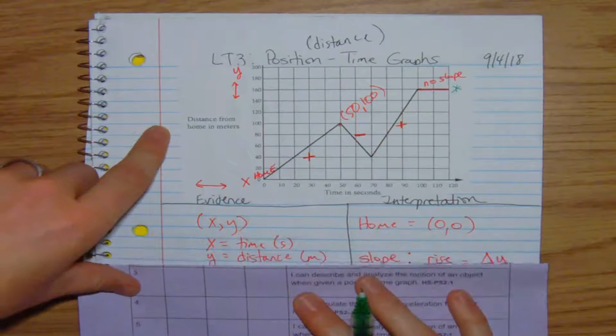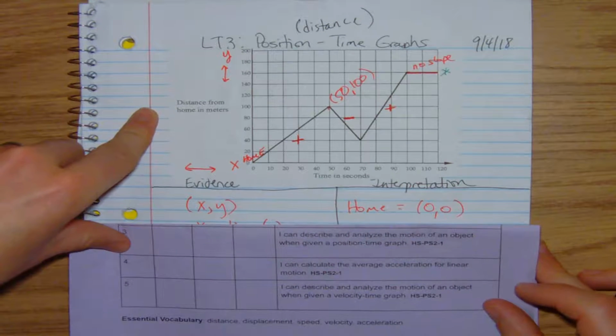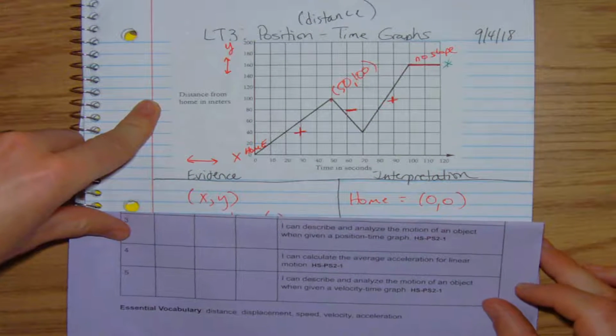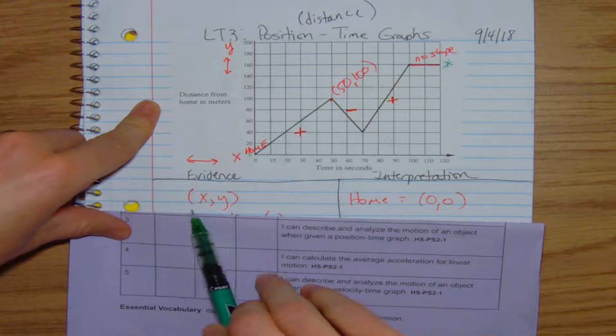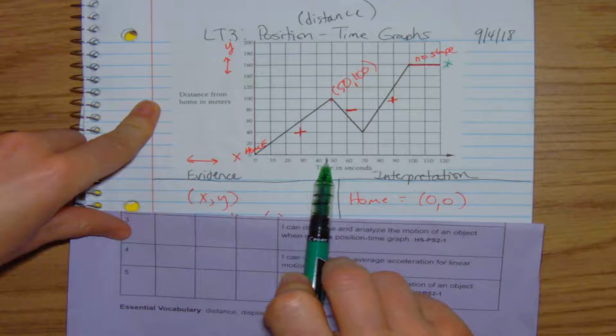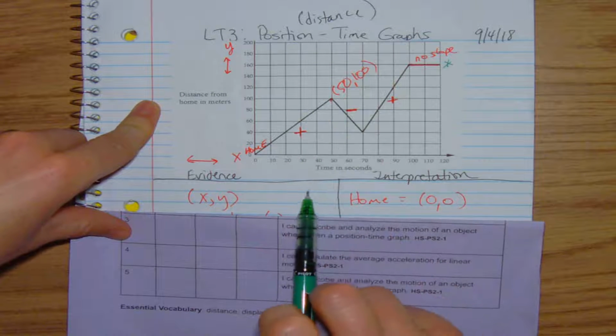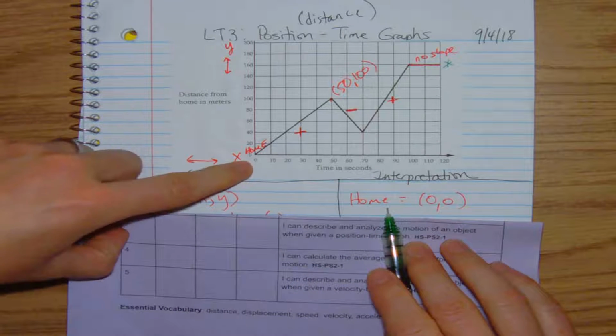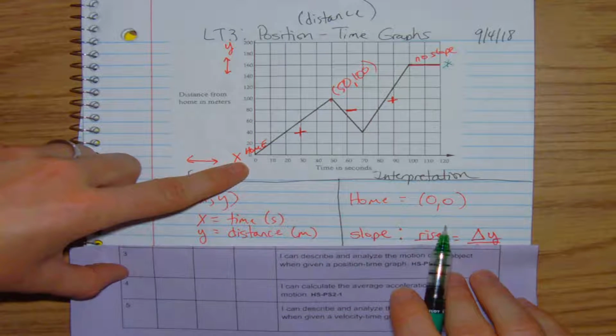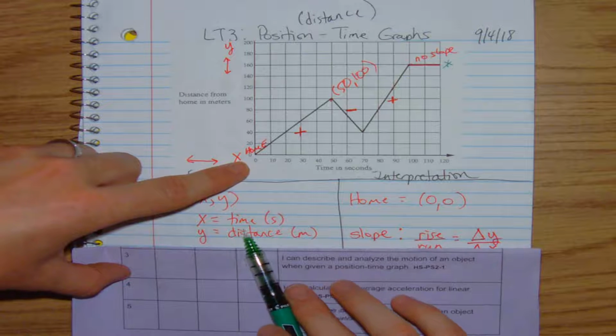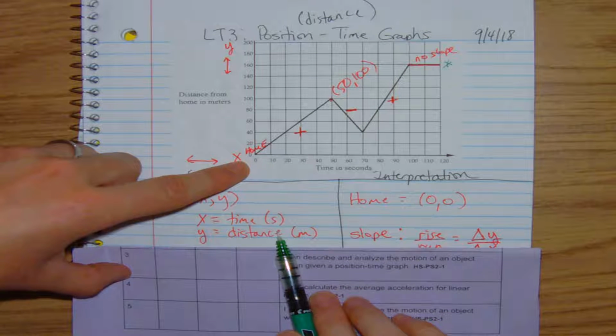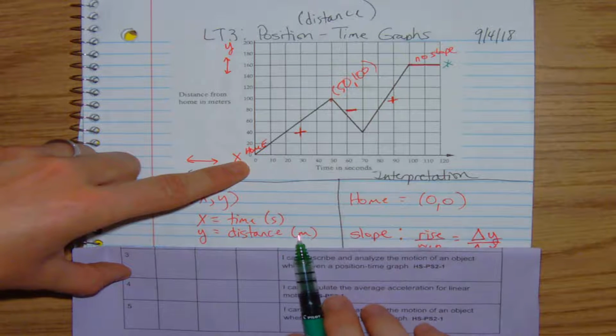So to start out with, do we remember from middle school or whenever our coordinate format? So x comma y. So the x value and then the y value. So for example, home is 0, 0. Now remember, we pay attention to the labels. So x was time in seconds, and y is the distance in meters.